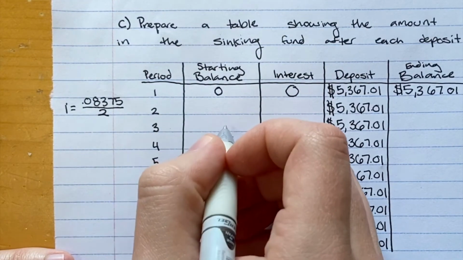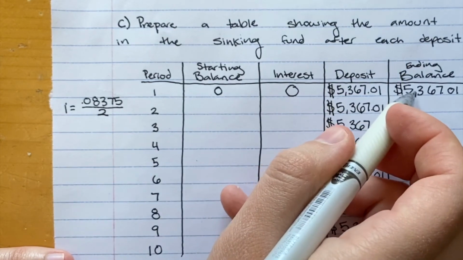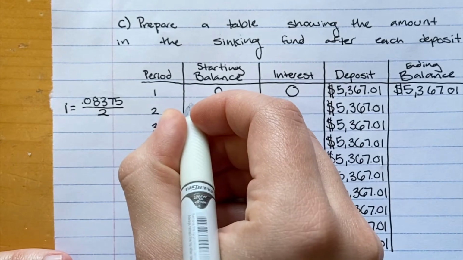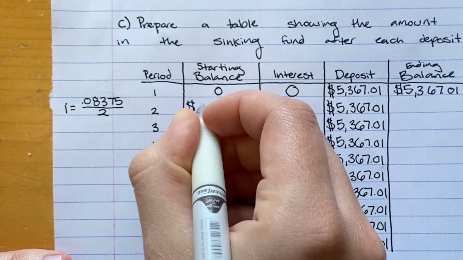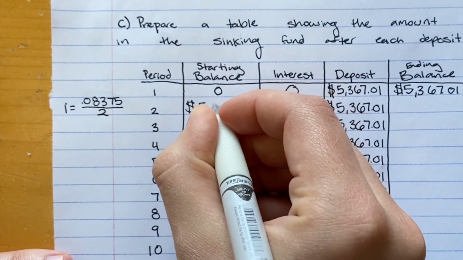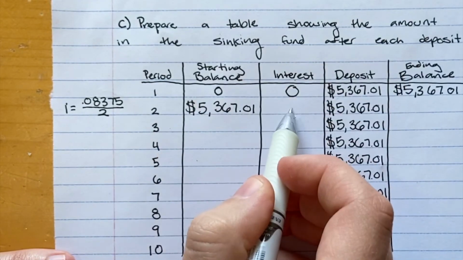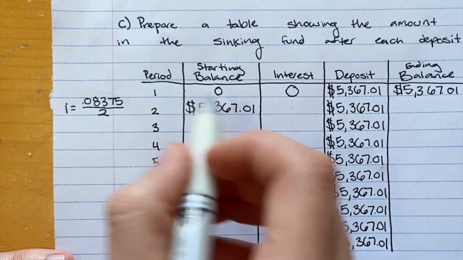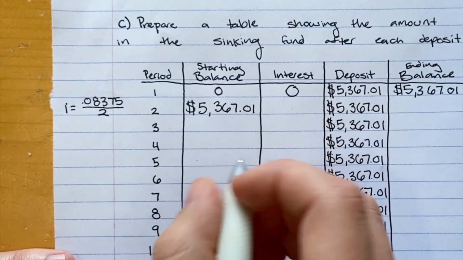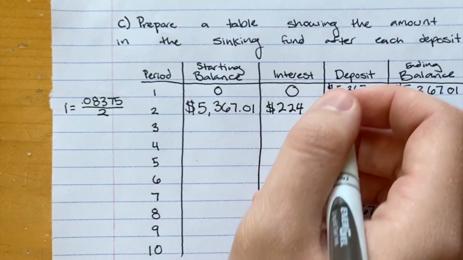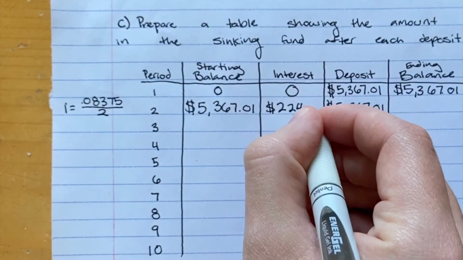So for the starting balance, that's just going to be the ending balance from the previous column, because that's how much money is in there. And to calculate the interest, you just multiply that by I. So if we do that, we get $224.74.